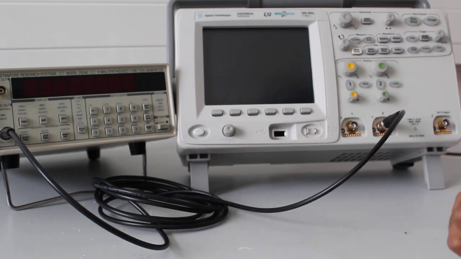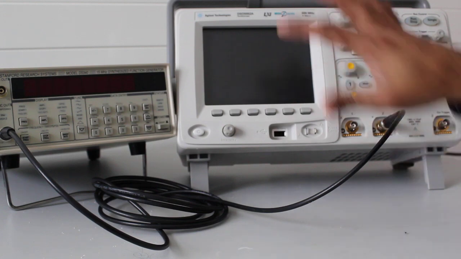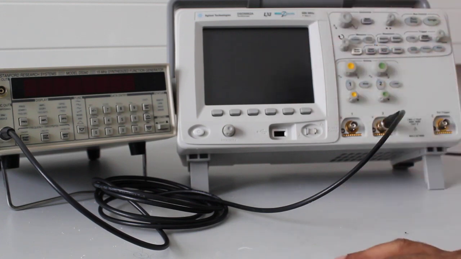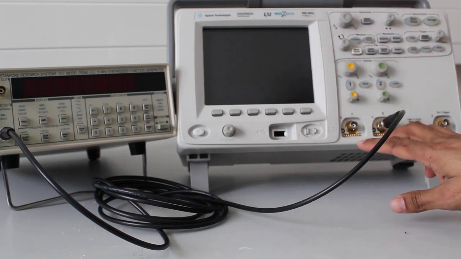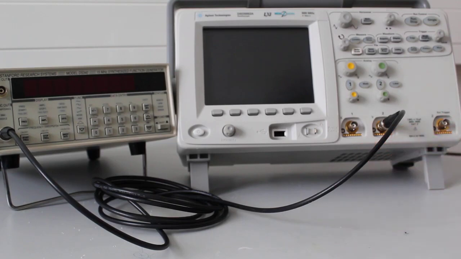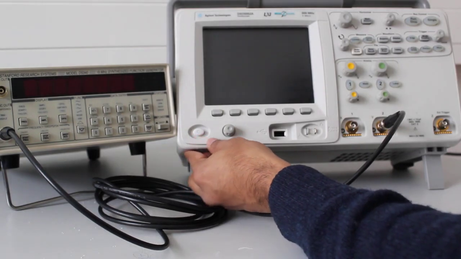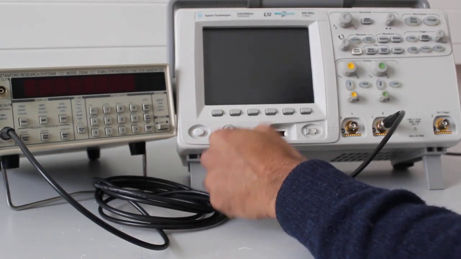Today I will show you how to use an Agilent Technologies oscilloscope, for example the DSO5052A. So this is a simple oscilloscope. It has two channels with an external trigger. So let's see first. Switch on this oscilloscope.